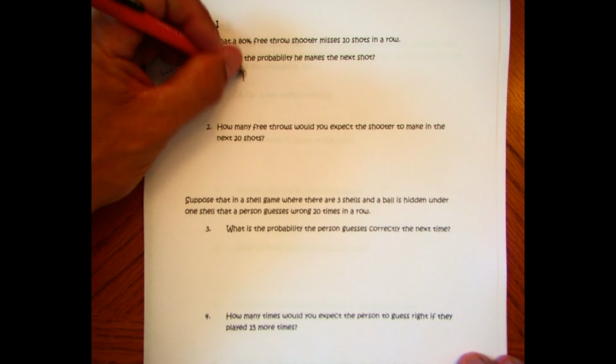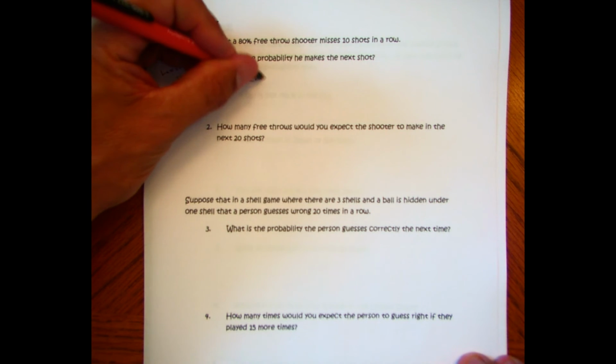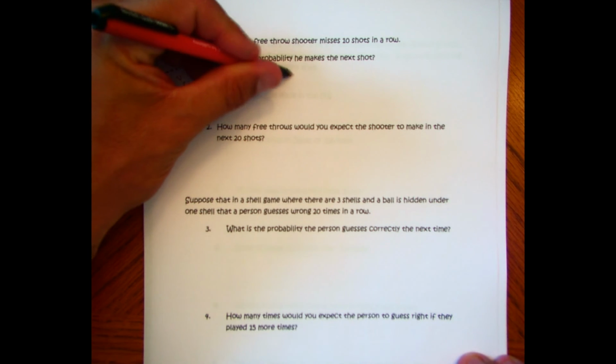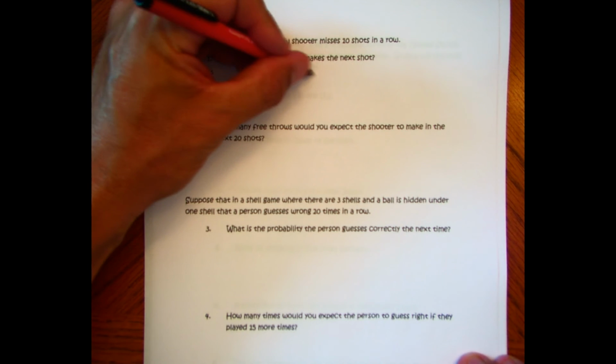Law of averages, nonsense. Law of large numbers, statistically sound. So people sitting there are saying, what? Oh, he's due to make one. Now, the probability that he will make his next shot, the probability of a made shot, would be 0.8. Doesn't matter what he did.